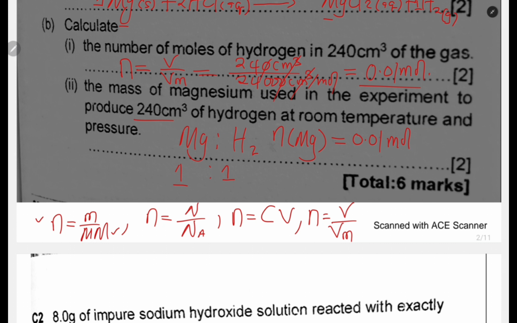Now, have we answered the question at all? So now we go to the formula for finding mass. Mass is equal to number of moles multiplied by molar mass. So in this case, number of moles is 0.01 multiplied by 24, which is the molar mass of magnesium. And this one, what are we going to find?